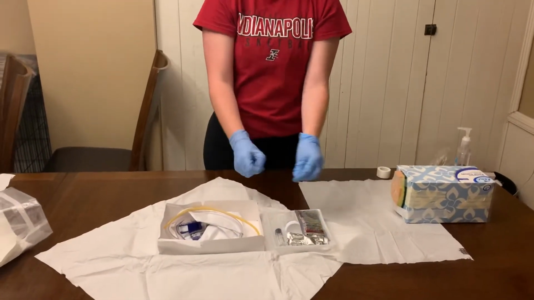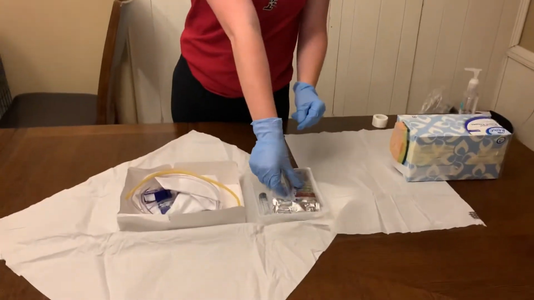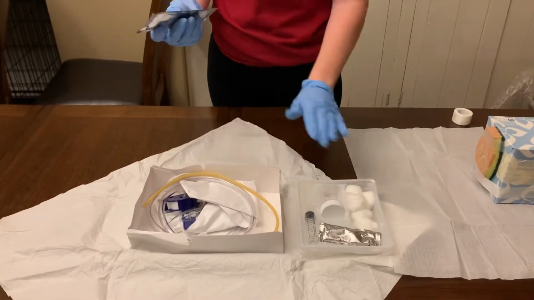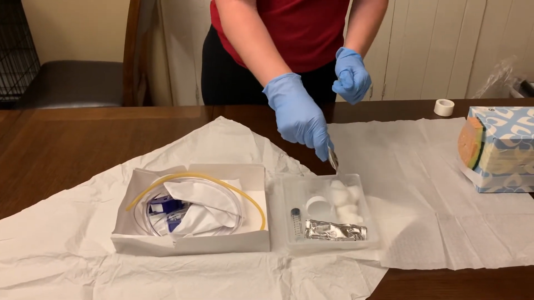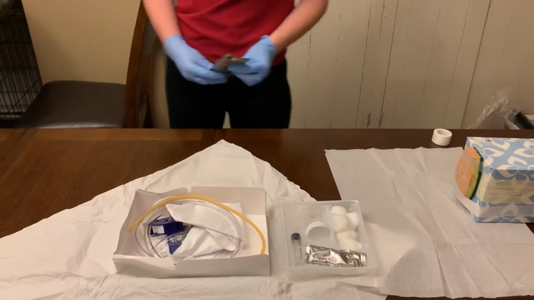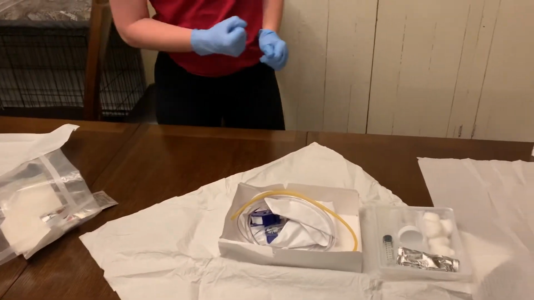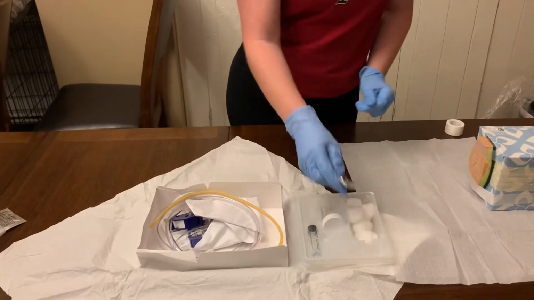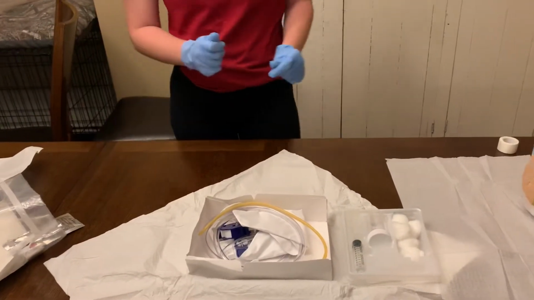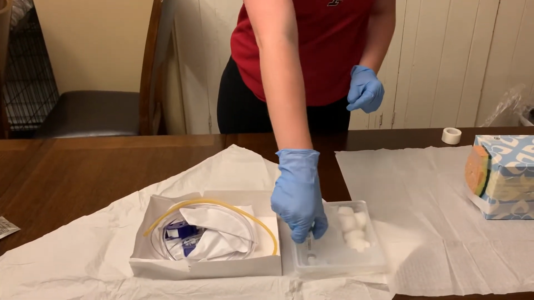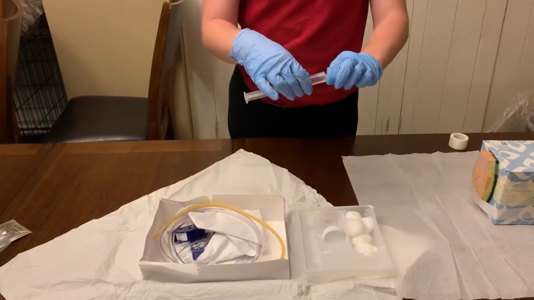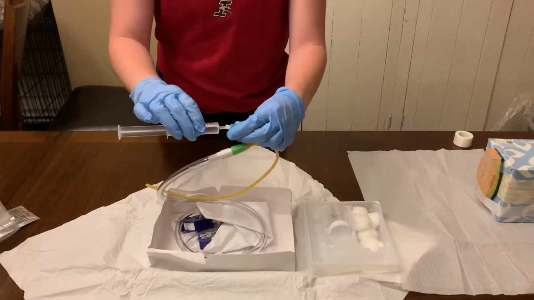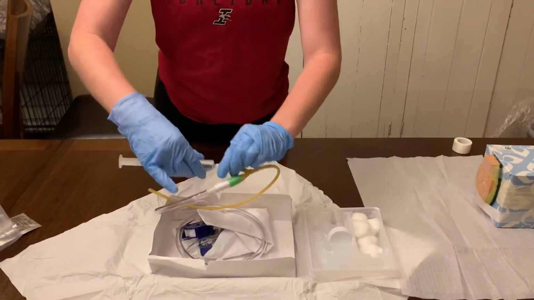I'm going to take my tray, and I'm going to first take out my forceps. I'm going to set these on the sterile field, just out of my way a little bit. And I'm going to squeeze my antiseptic solution onto my cotton balls, and then I will throw that away. I will take my lubricant and open that into the tray and discard that as well. I will then take my syringe, take my cap off, and I will connect this to the proper placement on the catheter tubing.